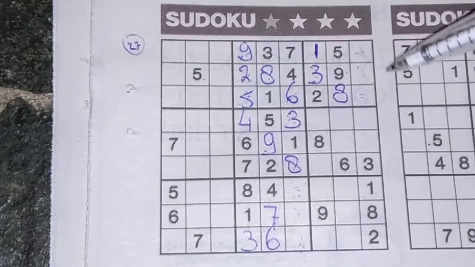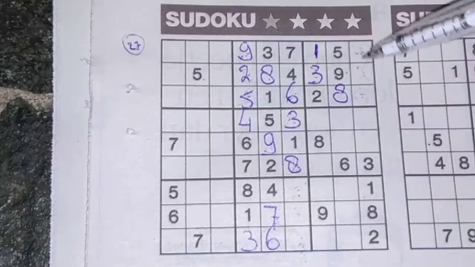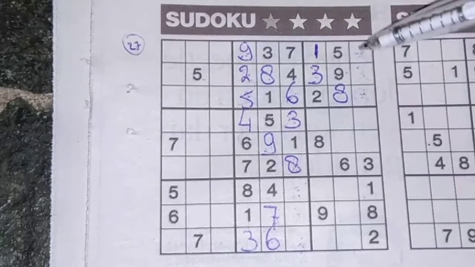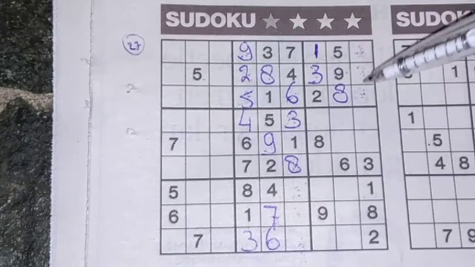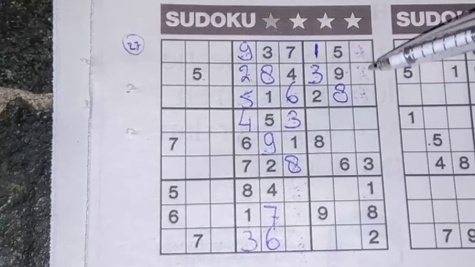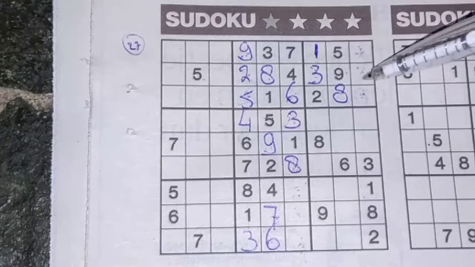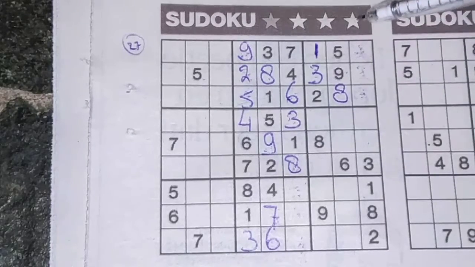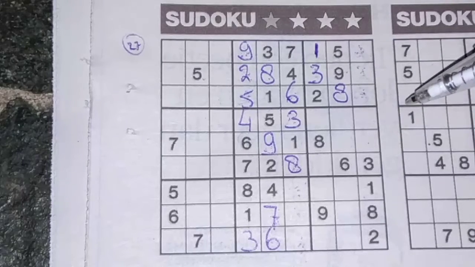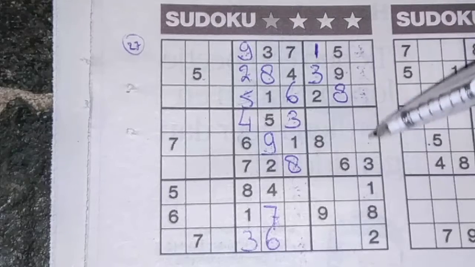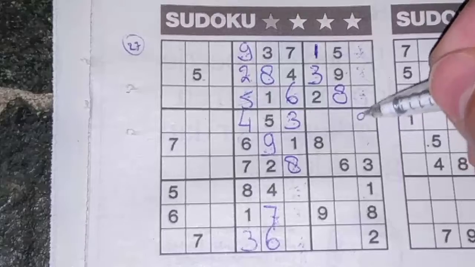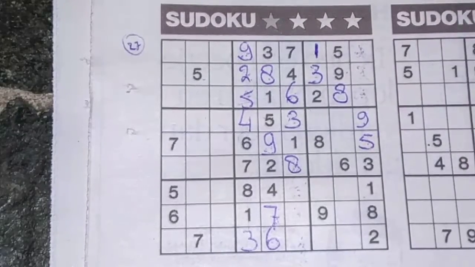These 3 numbers are the numbers 1, 2, 3. 4 is missing. 5. The 6 is missing. And the 7 is missing. We have 7, 4, and 6. Yes. So 4, 6, 7. That means 2 numbers left in the last column. Should be the 9 and the 5. 9 and the 5 are missing here. We see here 9. No 9 there. 9 should be here and the 5 goes there.